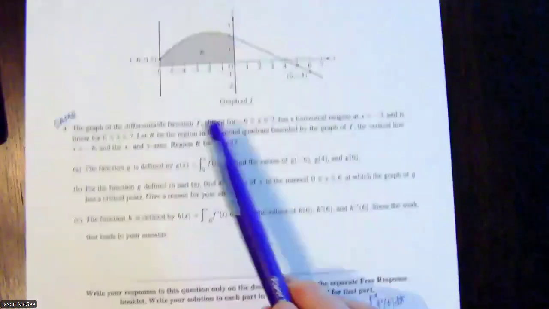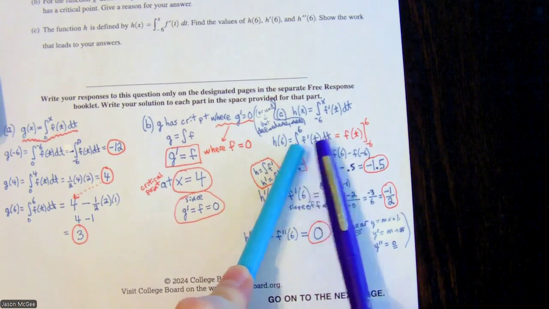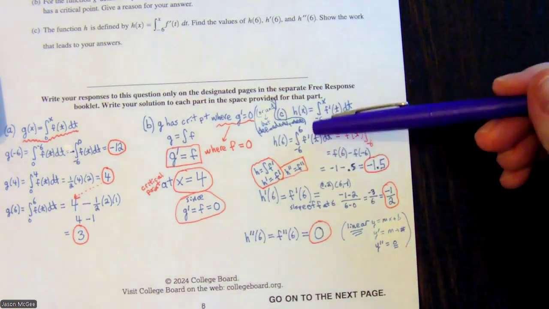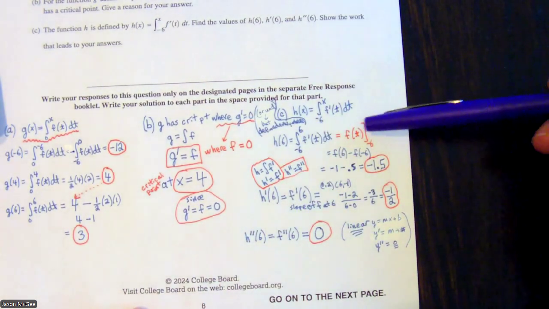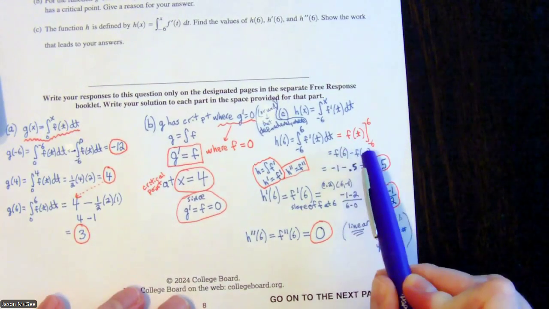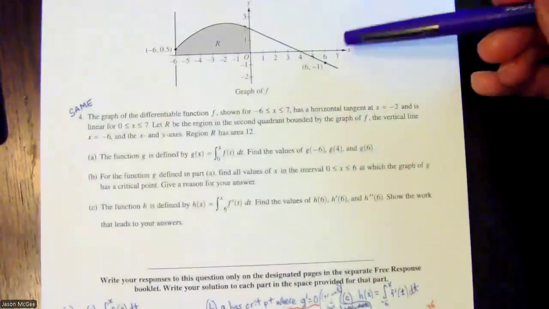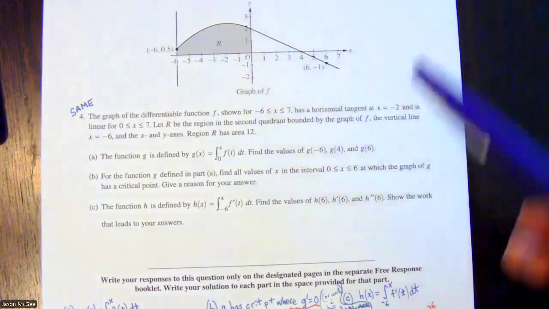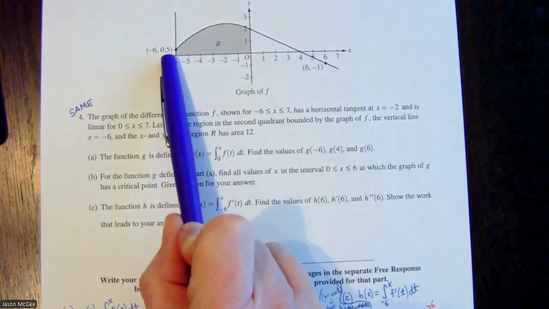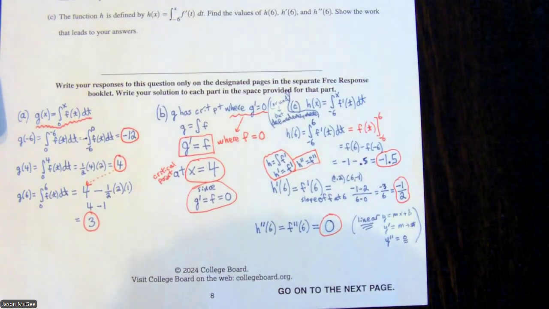Now, this is not f prime, this is the graph of f. So when you integrate f prime, you get f of t, and then you have your numbers attached. So just plug in top minus bottom, like when we normally do definite integrals: f of 6 minus f of -6. You can get those from the graph there. f of 6, they told us, was -1, and f of -6 was 0.5. So I just subtract those numbers to get -1.5.